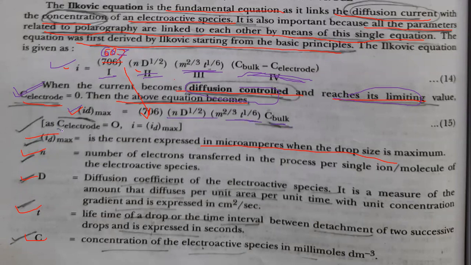So when C electrode becomes equal to 0, then I becomes equal to I_D max.